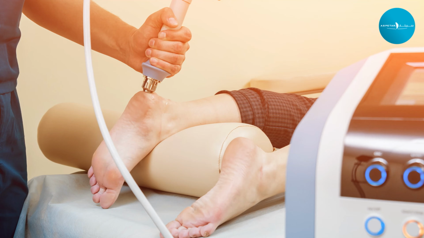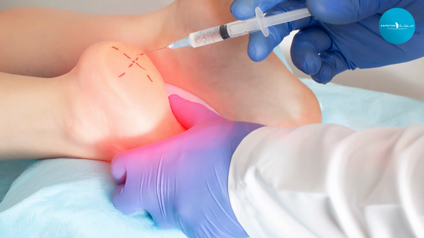We are also able to do some plantar injections with corticoids, platelet-rich plasma, or autologous blood injections.